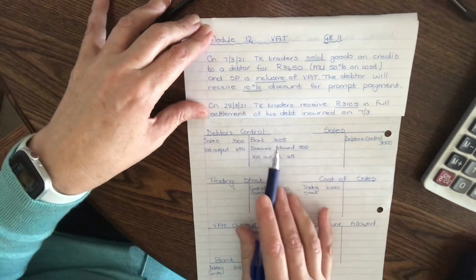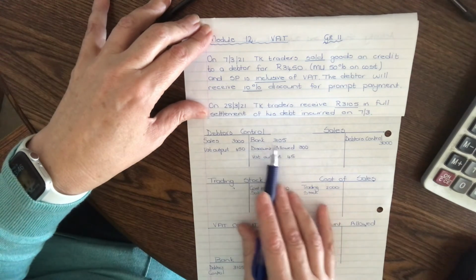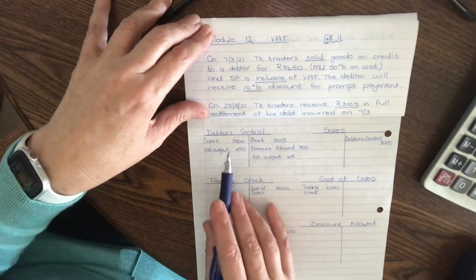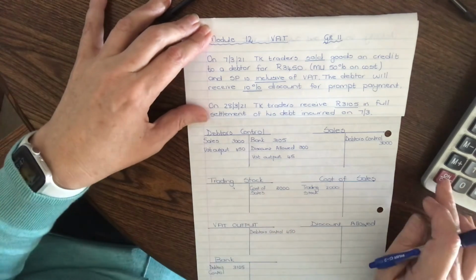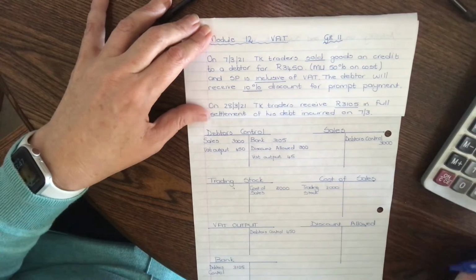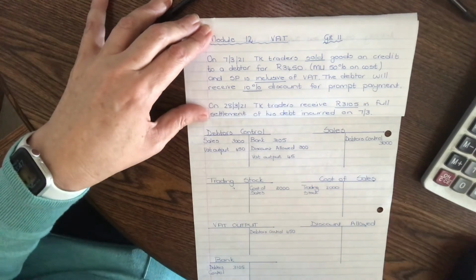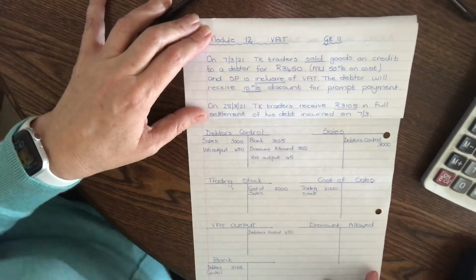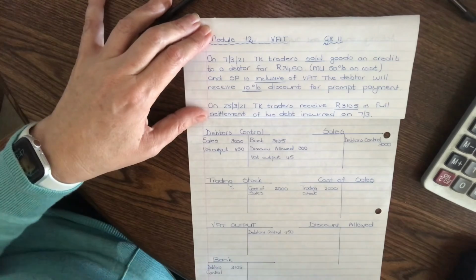And together, the 3,105 plus the 300 plus the 45 will give me my 3,450. Let's just double check. 3,105 plus 300 plus 45 gives me my 3,450. So it is now in full settlement of the account.